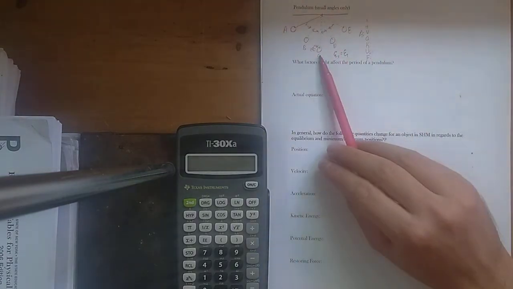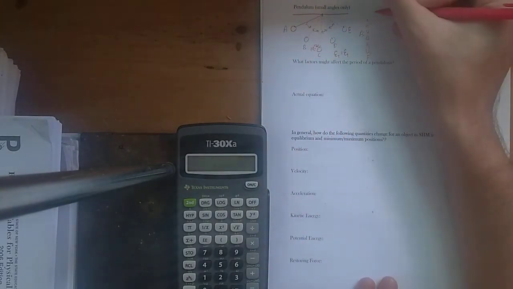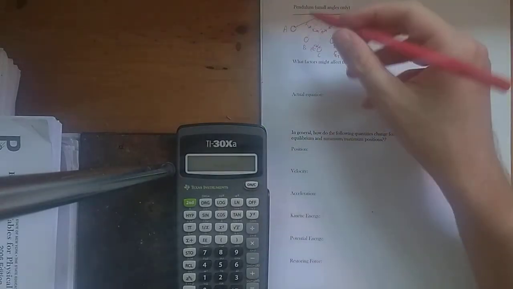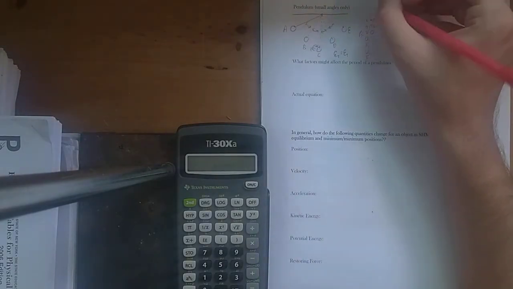So if this is the equilibrium spot, then A is as far to the left as it goes. So I'm going to say that the X position is at its negative maximum here. As far as the Y position goes, this is at its maximum at A as well, because that is the highest that it ever gets. If we're calling C position 0 for the Y direction, then A is as high as it gets, so we'll just call that a maximum. Since A is the release point, it's obviously not moving yet, so the velocity is 0, and therefore we know the kinetic energy is also 0.